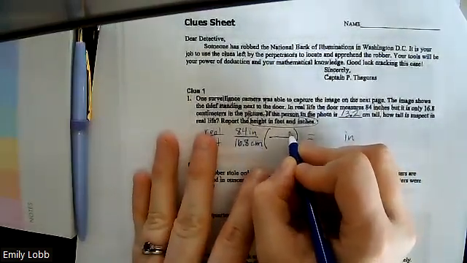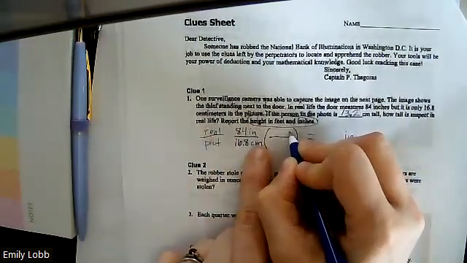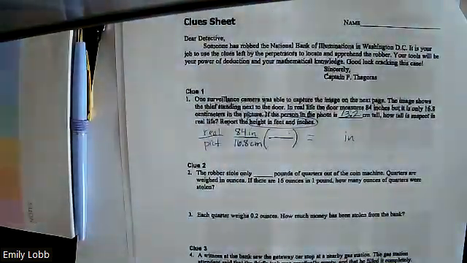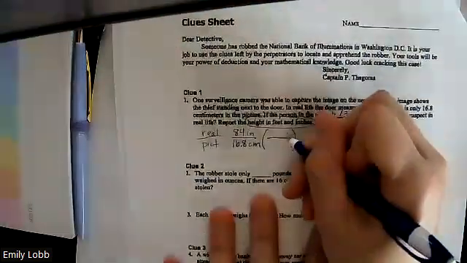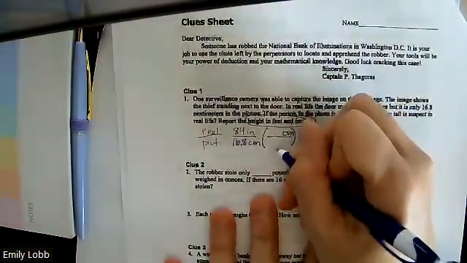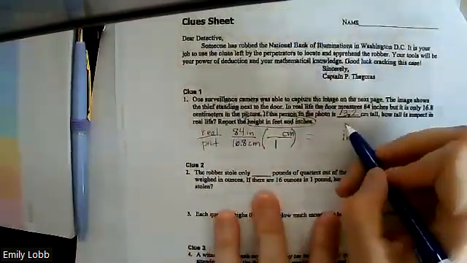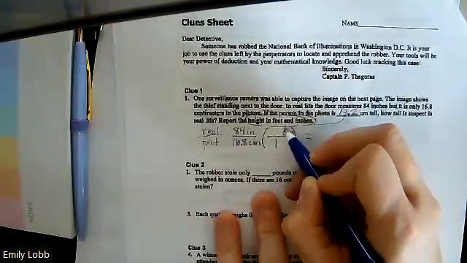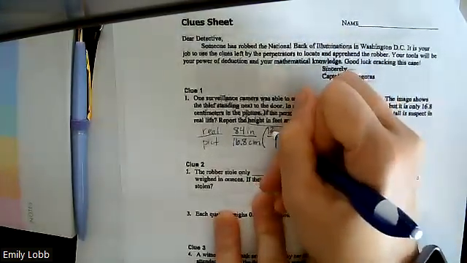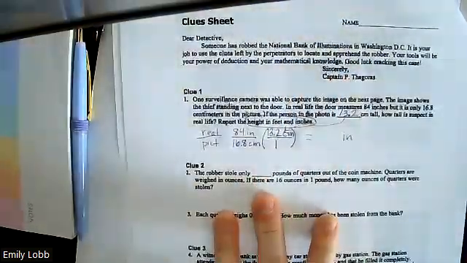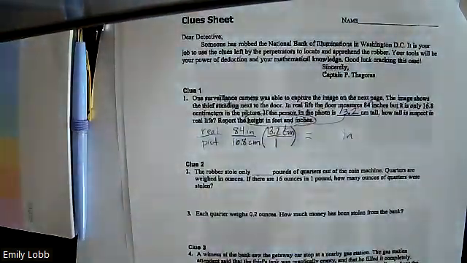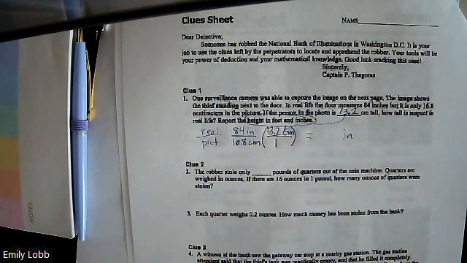What unit do we want up here so that we can cancel out centimeters on the bottom? Centimeters. So can't I just put this in? Don't we know this? 13.2. So this comes out in inches. I'm going to give you some time to do this later.